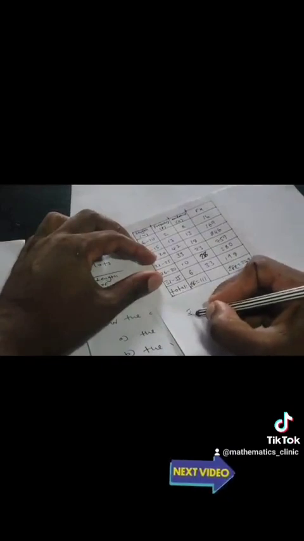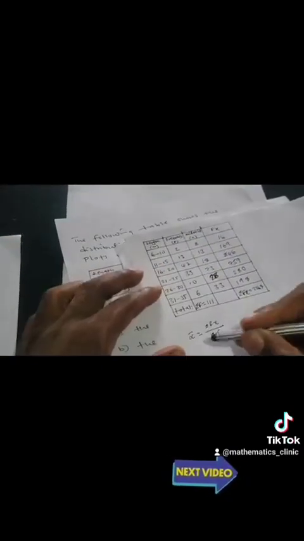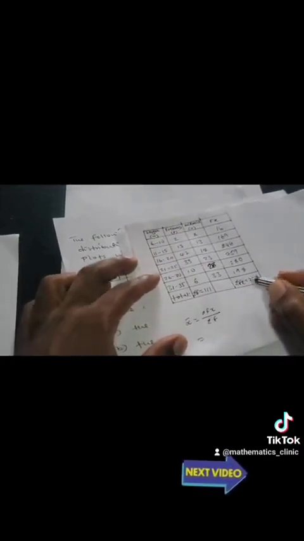Because now the formula for mean is mean, x with a bar, is equal to summation of f of x over summation of f. So what is summation of f of x? 2268 over summation of f, it's 111.